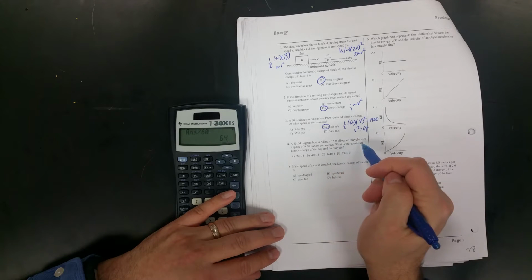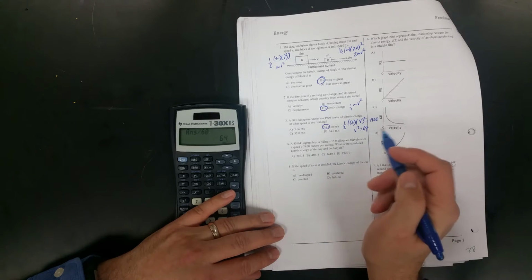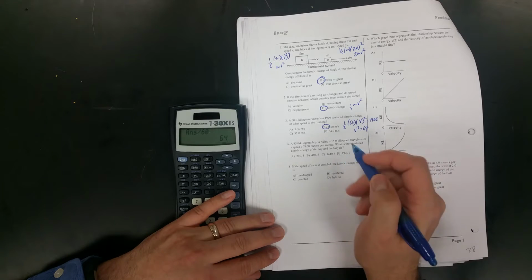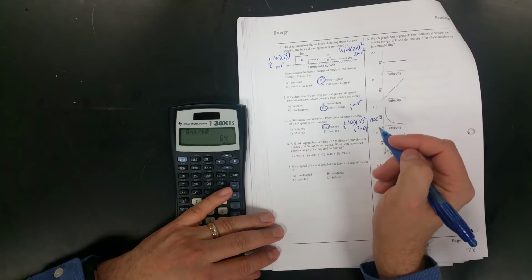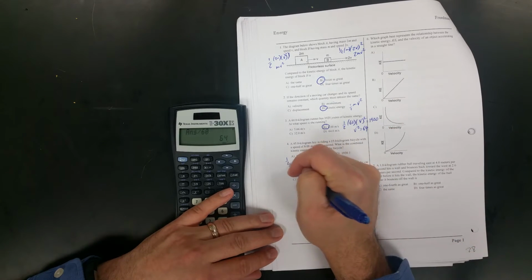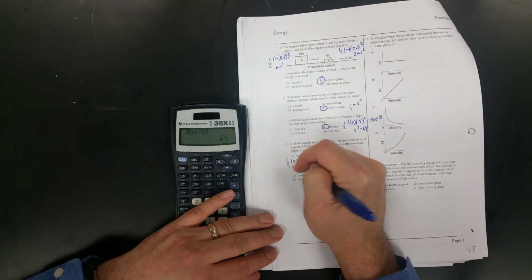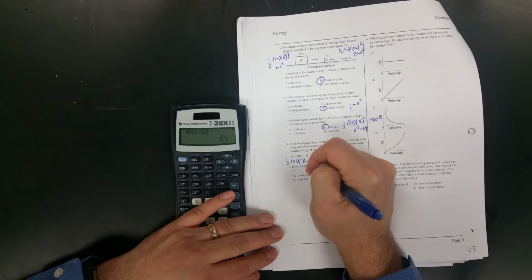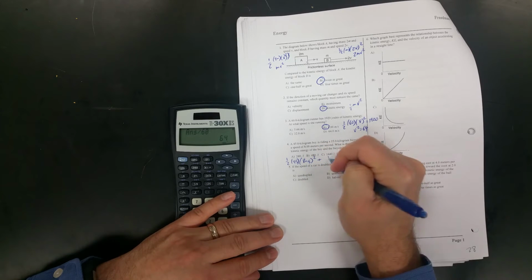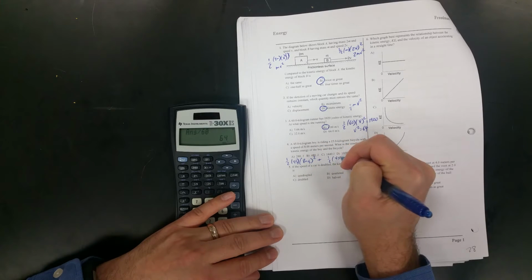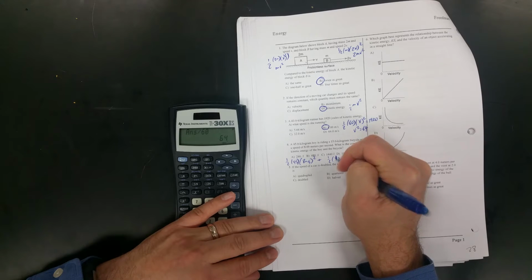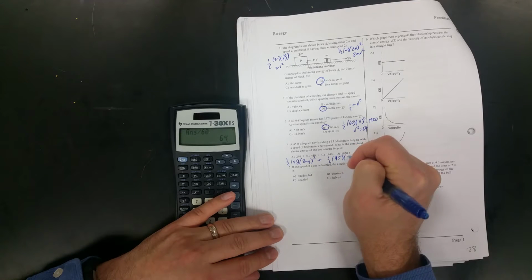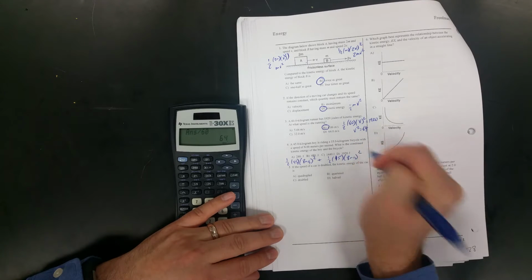A boy is riding a bicycle with a speed of 8 meters a second. What's the combined energy of the boy and the bike? Again, this is 1/2 mv squared, but there are two objects. So 1/2 times 45 times 8 meters per second squared plus 1/2 times 15 times 8 meters per second squared.